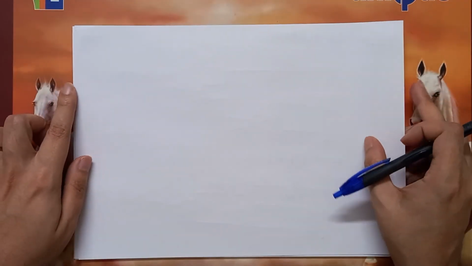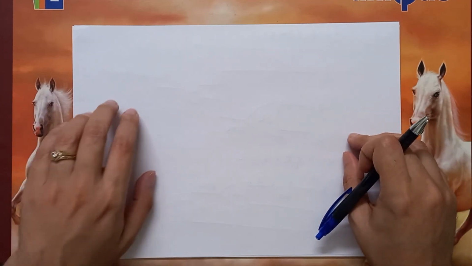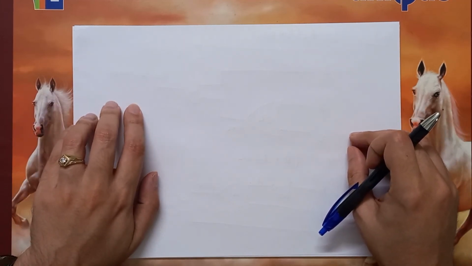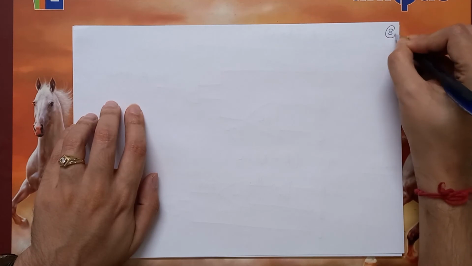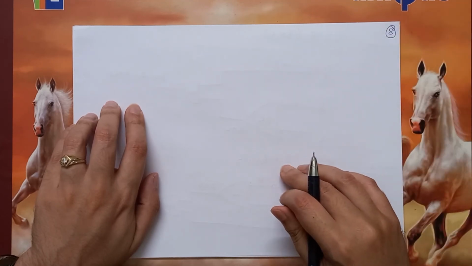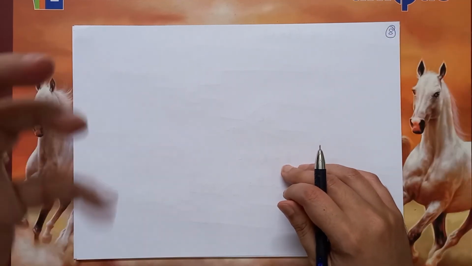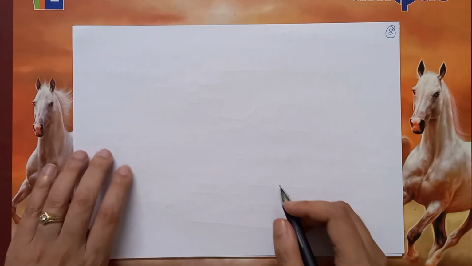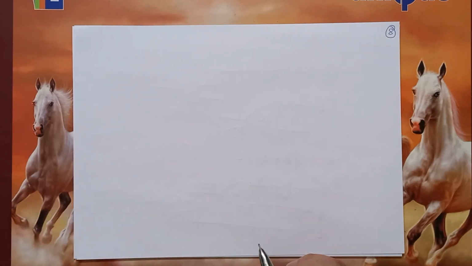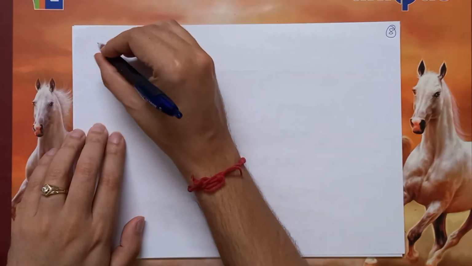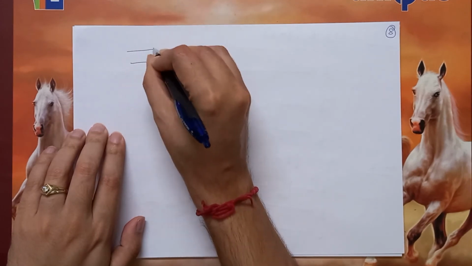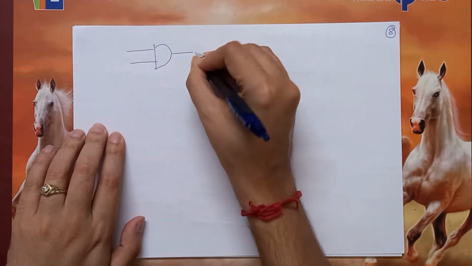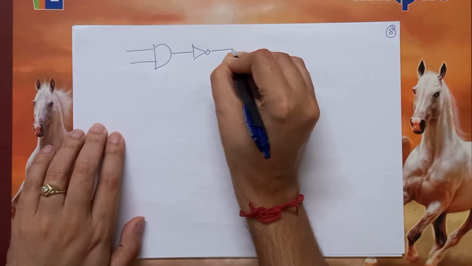Now, let us use these basic gates that we have and go one step further. Suppose I take an AND logic gate and pass it through a NOT gate. So essentially I'm having an AND gate over here that is passed through a NOT gate.